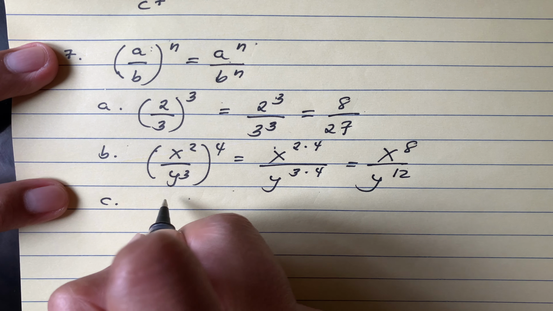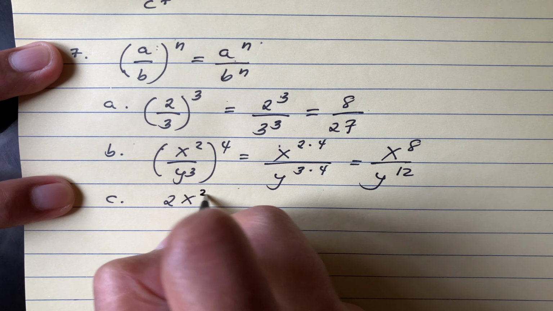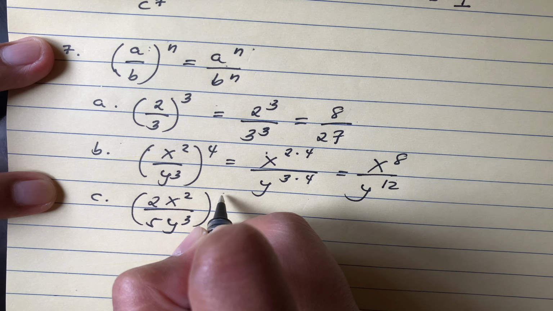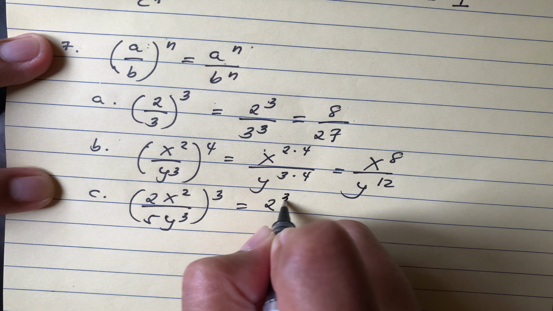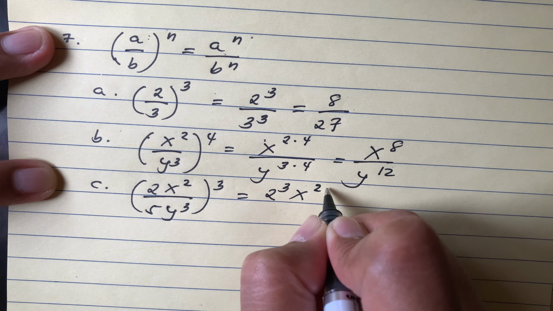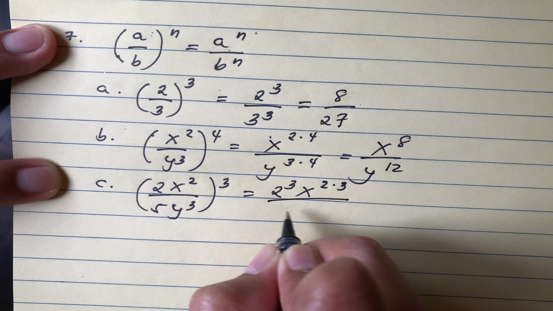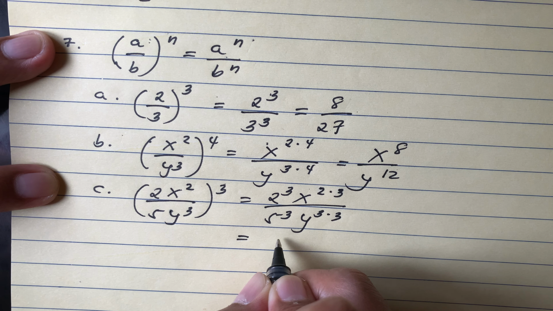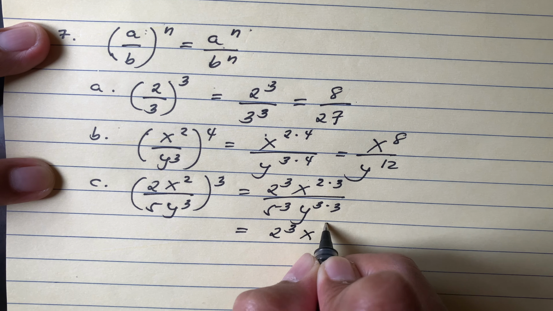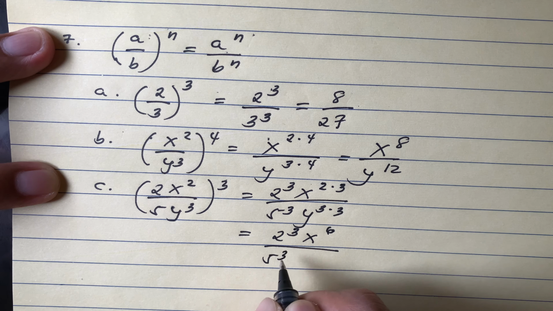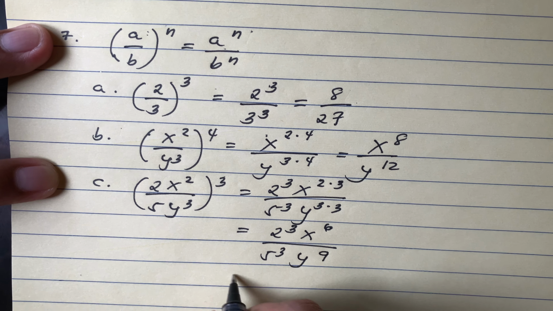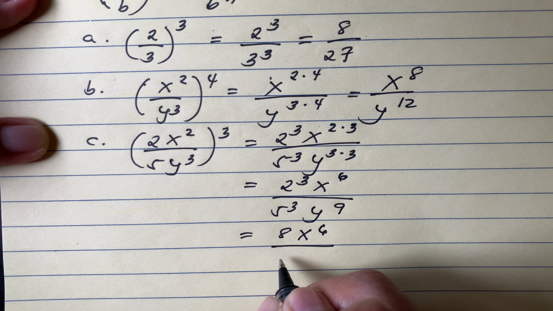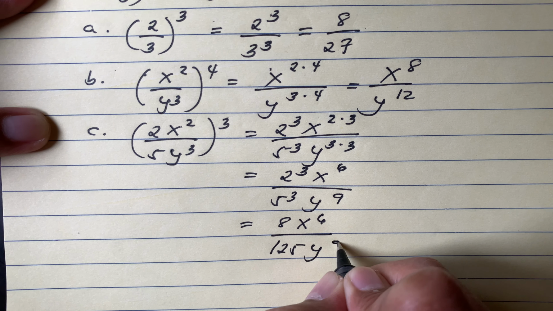Another, let's say we have 2x squared all over 5y cubed, raised to the power of 3. So this will become 2 cubed, x raised to the power of 2 multiplied by 3, all over 5 cubed, then y raised to 3 times 3. So this would become 2 cubed x raised to the power of 6 all over 5 cubed y raised to the power of 9. Simplifying this further, we will have 8x raised to the power of 6, and 5 cubed is what? 5 times 5 times 5 is 125, y raised to the power of 9.